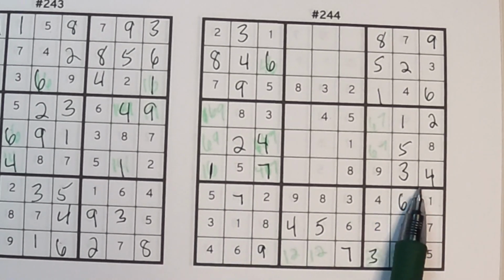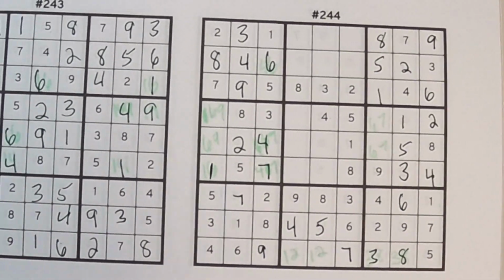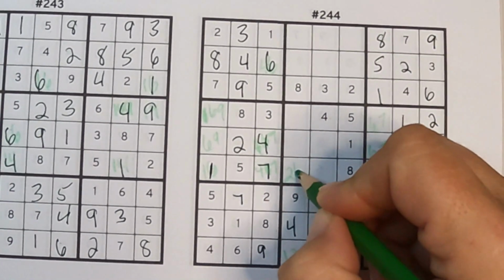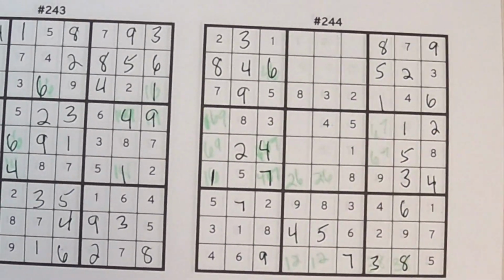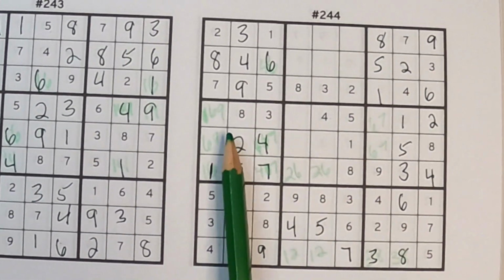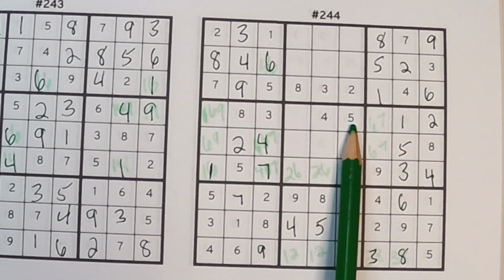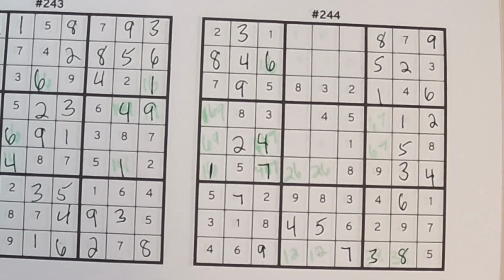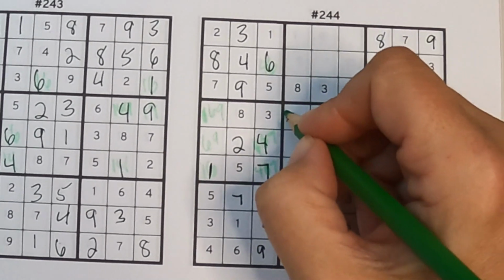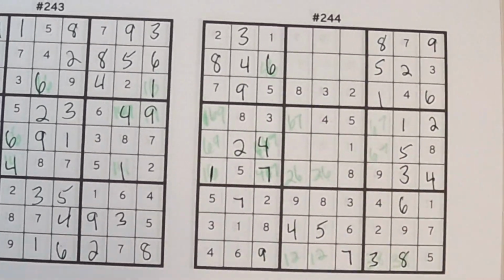For this row, we're missing 2 and 6, and I don't see any help. So 2, 6. For this row, we're missing 6, 7, and 9. We've got the 9 here, so 6, 7.